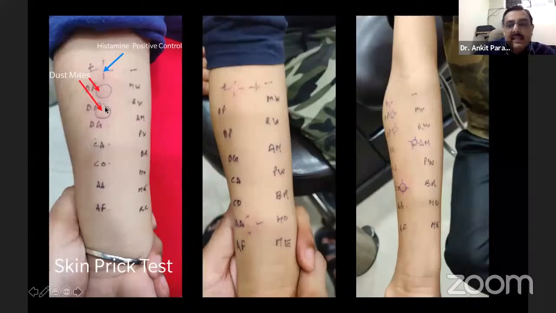So this child is highly sensitized to dust mites. So DF is Dermatophagoides farinae and pteronyssinus. And this child is actually not sensitized to anything else. It shows a positive and negative control. So this child is sensitized to Aspergillus and Alternaria alternata. This child is sensitized to multiple things. So this is a polysensitized child, to dust mites, to cockroach antigen, and to amaranthus.